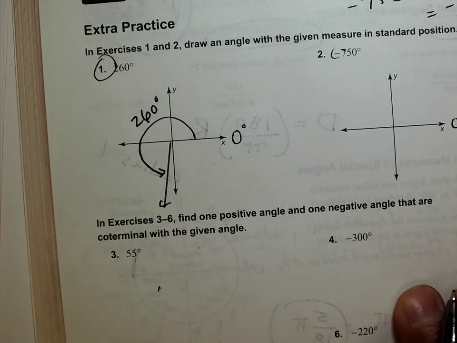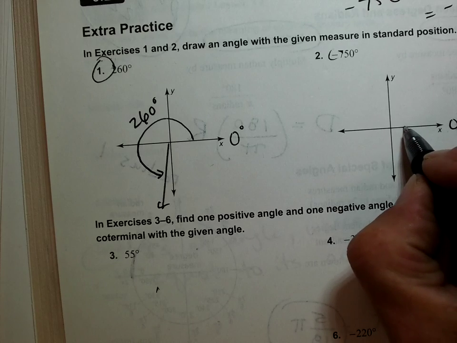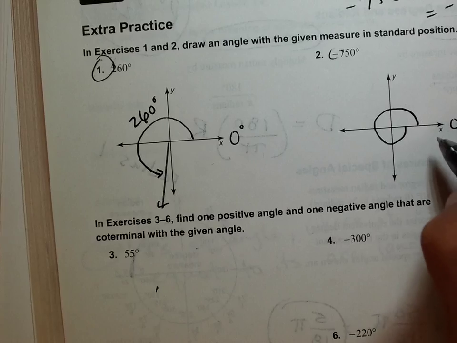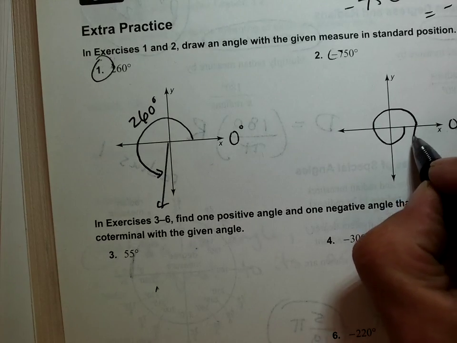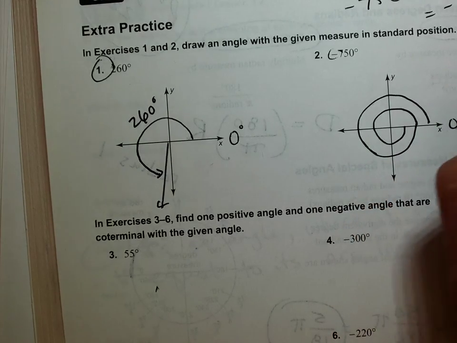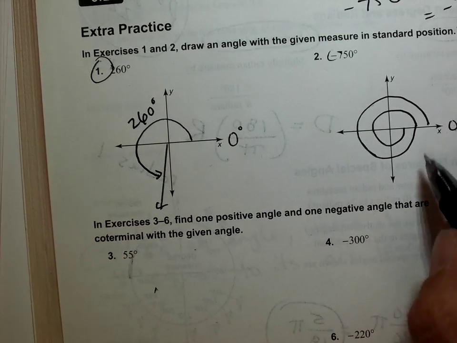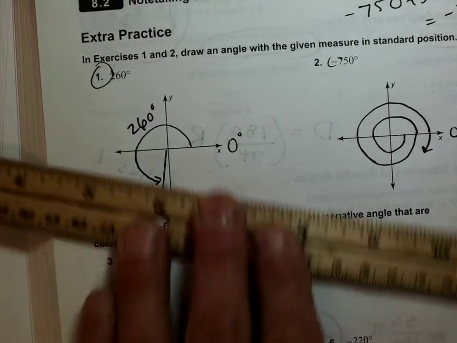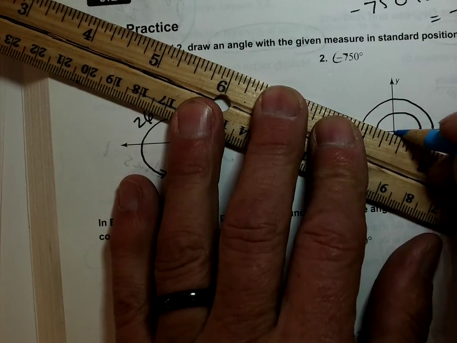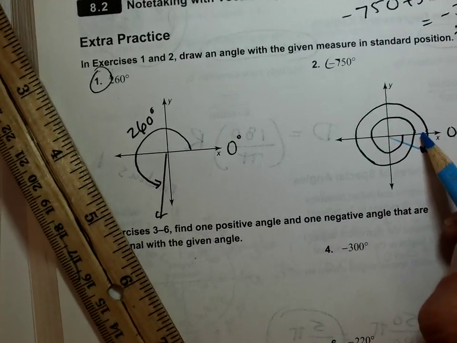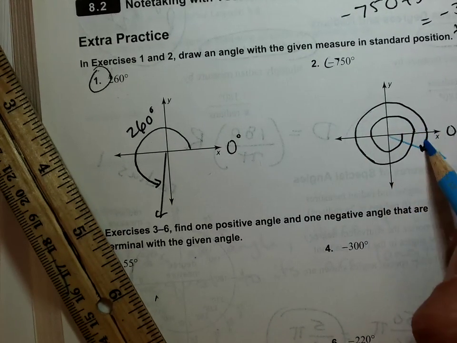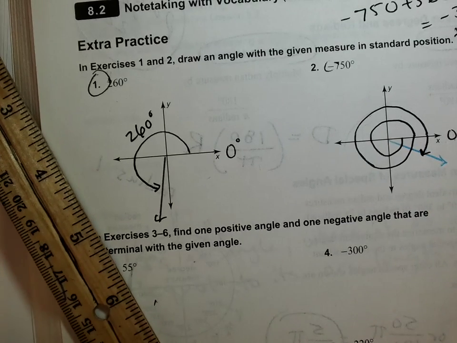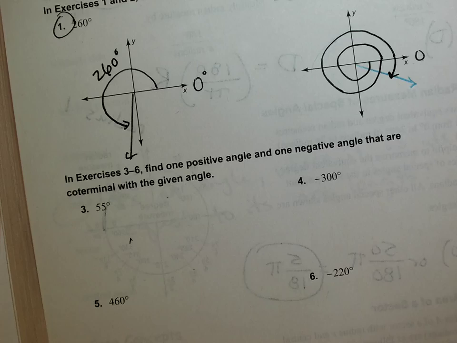Right? So this angle would go 360, right? But I've got to go another 360. You with me? Another 360. Does that make sense? And then I'm going to go negative 30 more, and here's the angle I want. So negative 750 went 1, 2 revolutions back, and then an extra 30. Does that make sense how I did that? Okay, good. Now, let's go look at number 3.